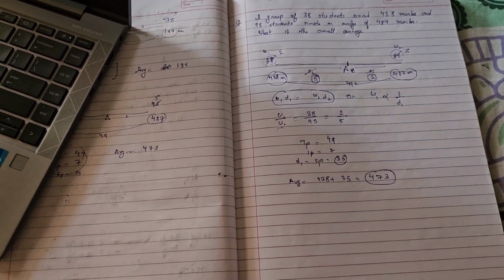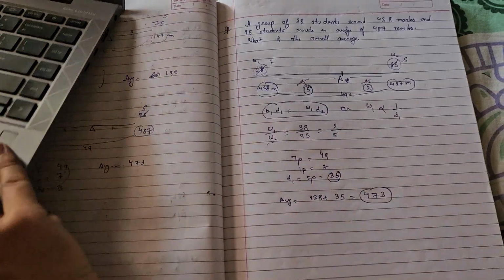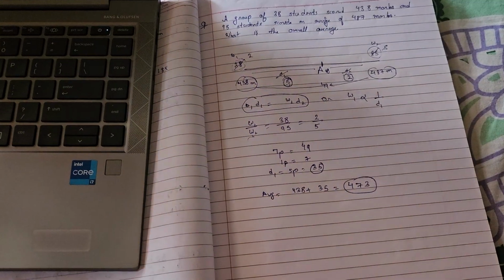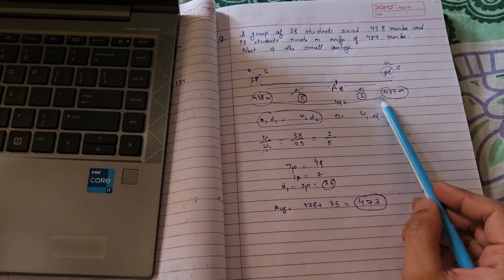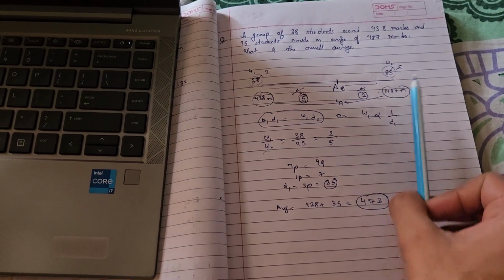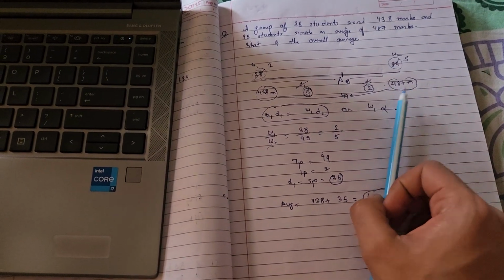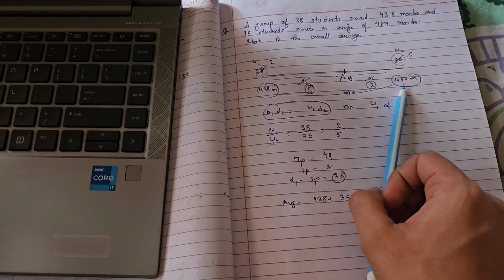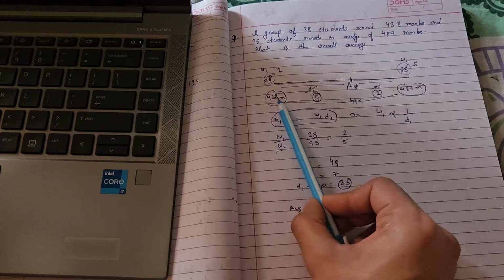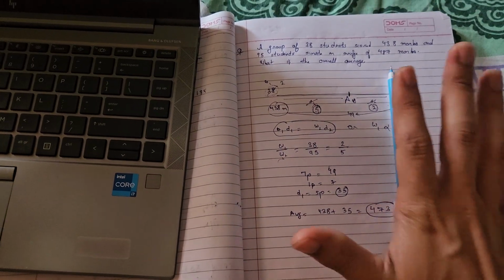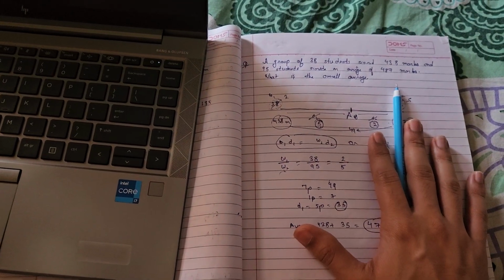Now, as I said in the video earlier, that this number would be closer to 487, and we can clearly see that it is much closer to 487. It is only 14 marks apart from 487, whereas it is 35 marks apart from the first group. So this very easy, very simple concept is clear.